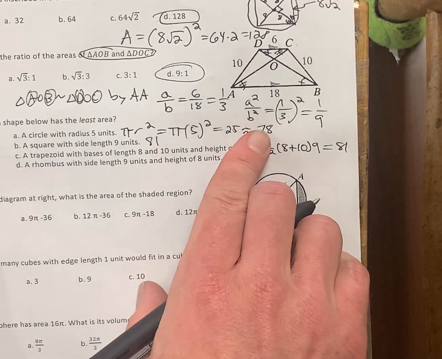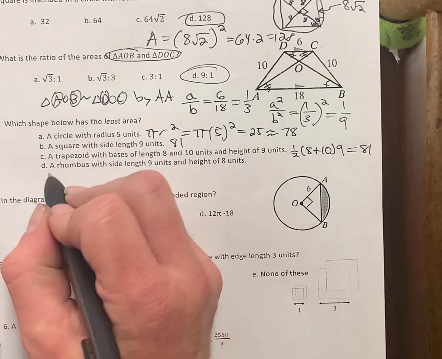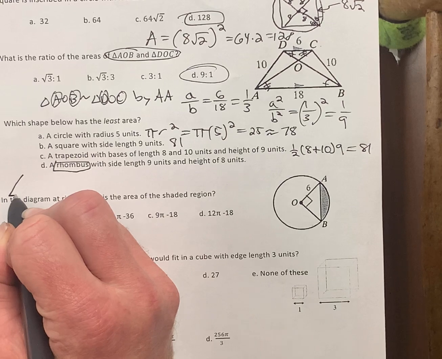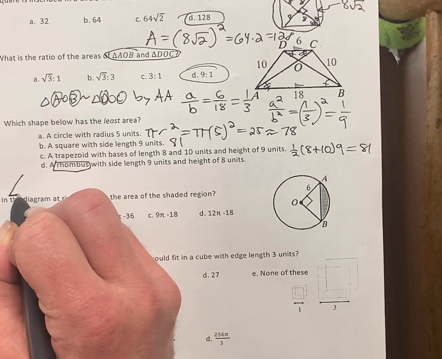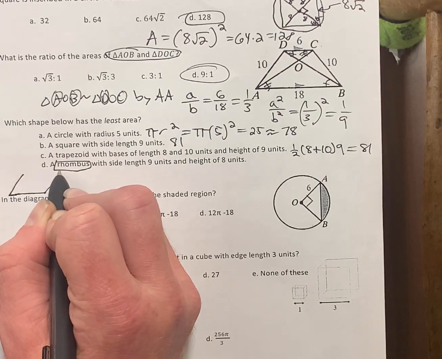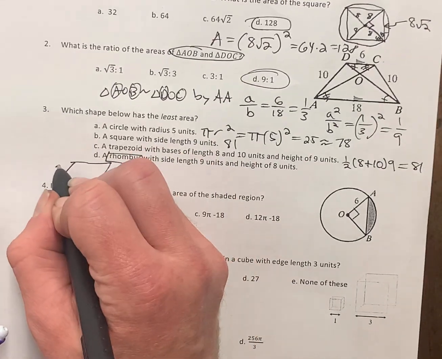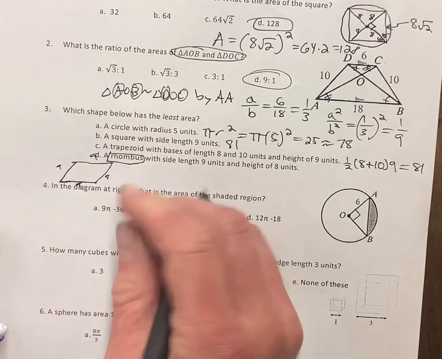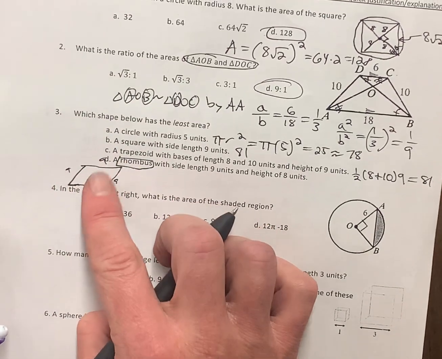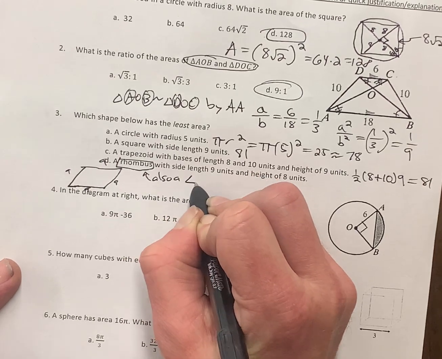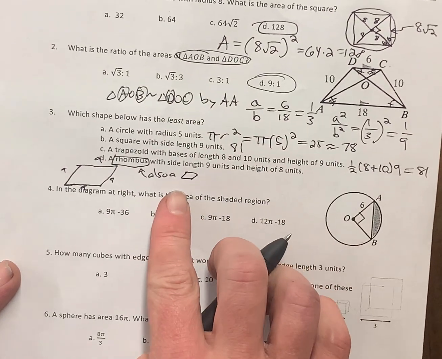So I know maybe it's the circle, but it's also the rhombus. So I also have the rhombus here, right? I got an 8-unit height. More importantly, I have a 9-unit length here. So a rhombus, I drew this terribly, 9, 9, 9, 9. A rhombus, I know all sides are equal. A rhombus is also a parallelogram, right? That's a symbol for parallelogram here.